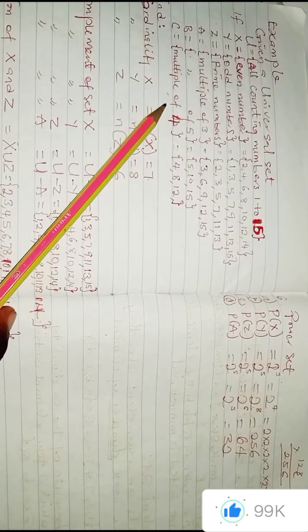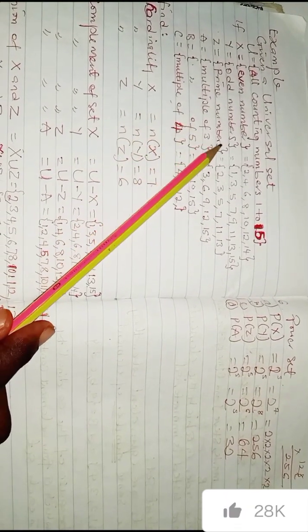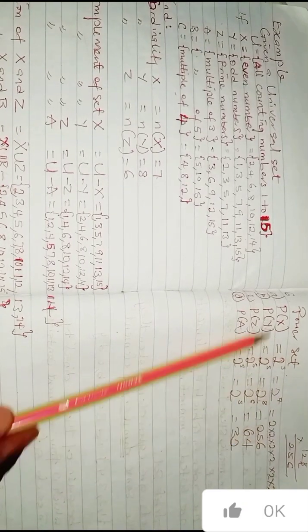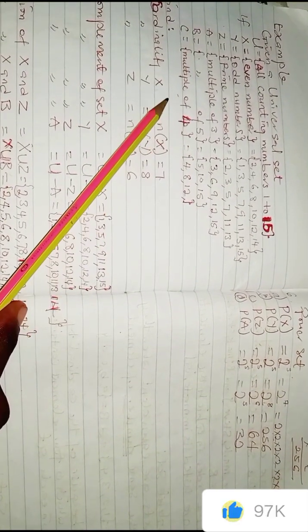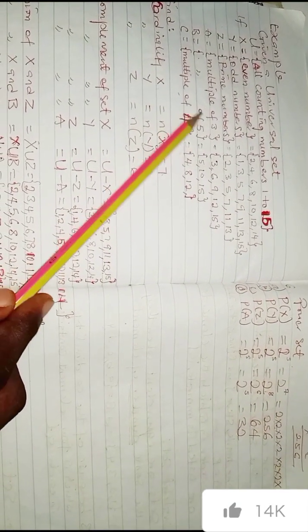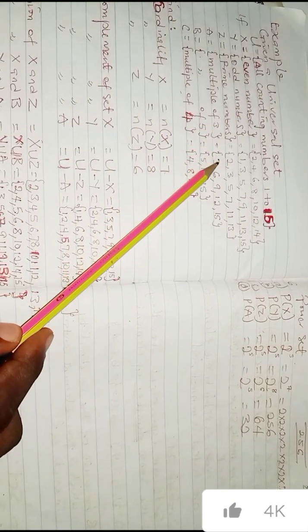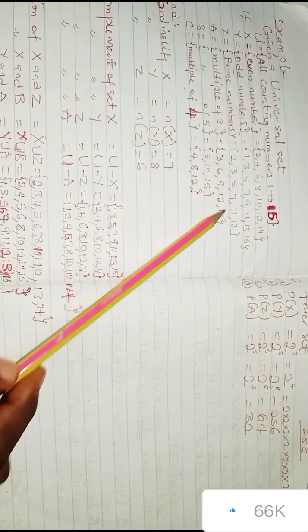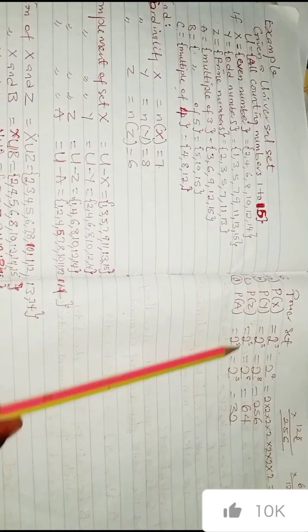Cardinality of Z is 1, 2, 3, 4, 5, 6, which is raised to power 6. Then cardinality of A, multiples of 3, is 1, 2, 3, 4, 5, which is raised to the power of 5. Hope it's clear.